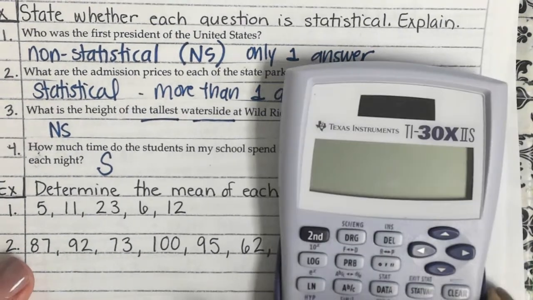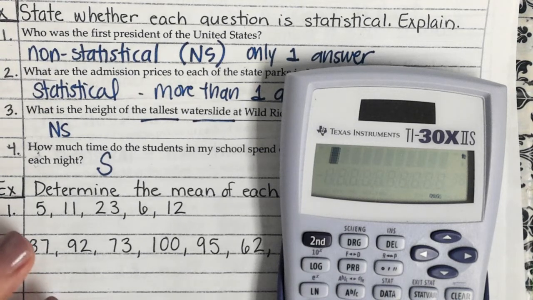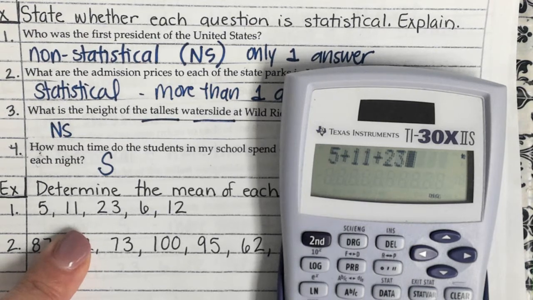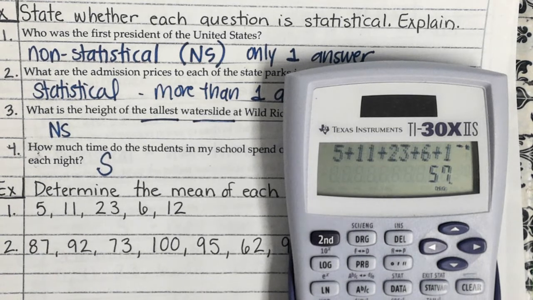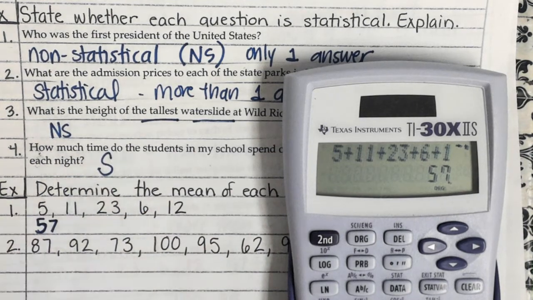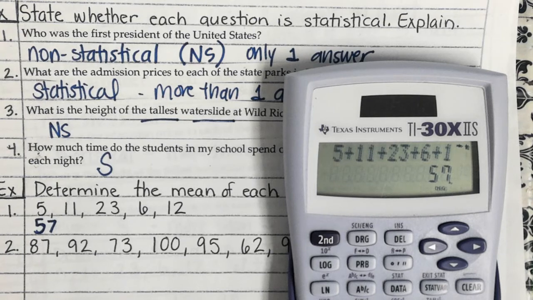So looking at this, we're going to add these together. So we have 5 plus 11 plus 23 plus 6 plus 12. That gives us 57. For those of you that I know the next thing you're going to ask me is how much work do I have to show? I need you to show two specific things, and here's why. Because if you and I get a different answer, I want to be able to help you understand why you got the wrong answer. And I need to know if it's an addition error or division error. So we want to make sure when we add these numbers up that we're putting the total right here. We are putting our sum right here. But 57 is not my answer.